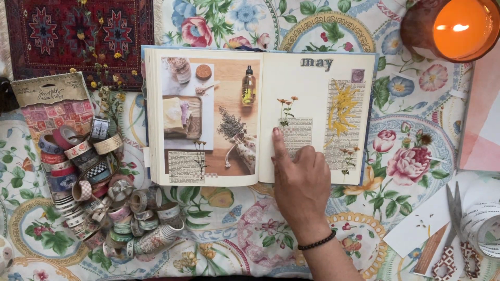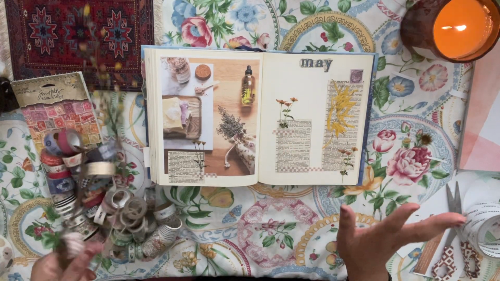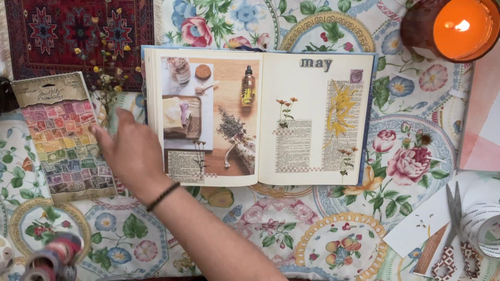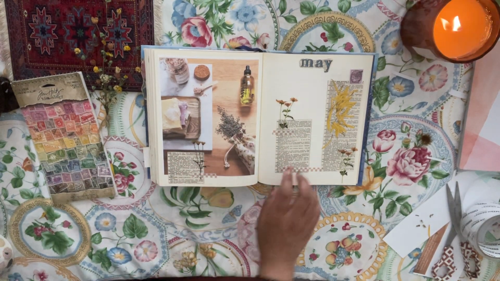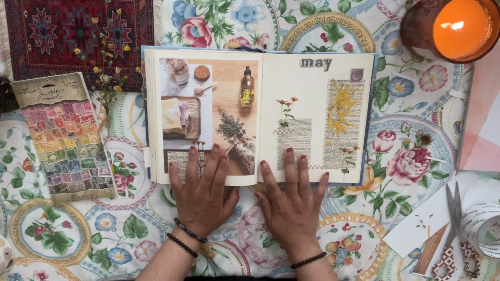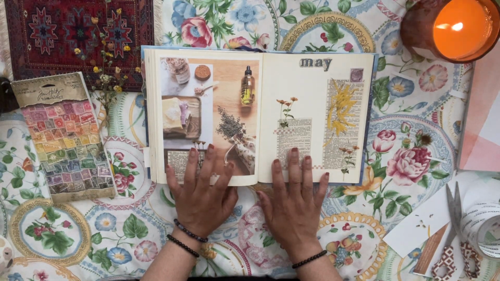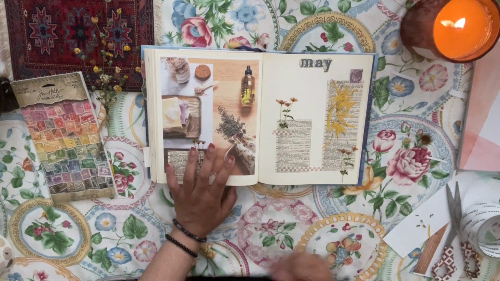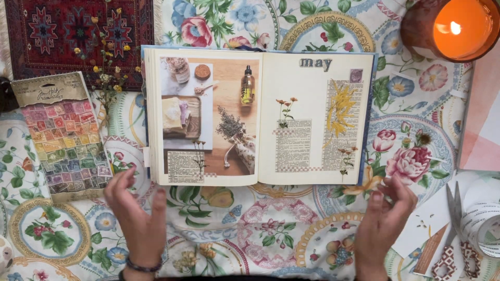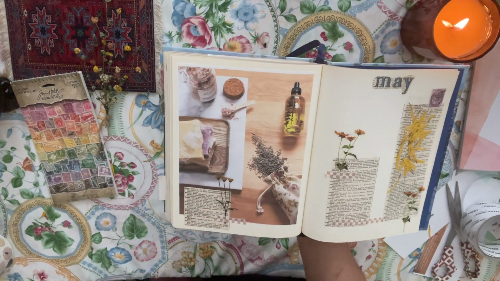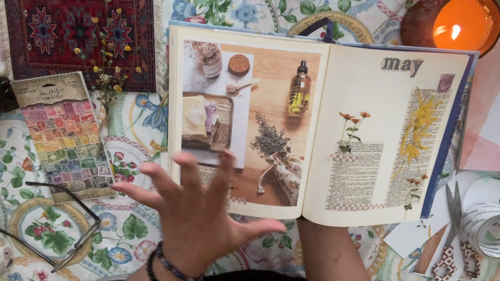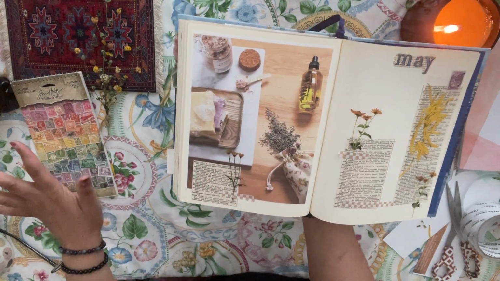Voila. We are done. That is what my May page looks like for my movies that I'm going to be watching in May. I love the way it turned out. It's simple, it's easy, very down to the idea of just being very simple, not complicated.